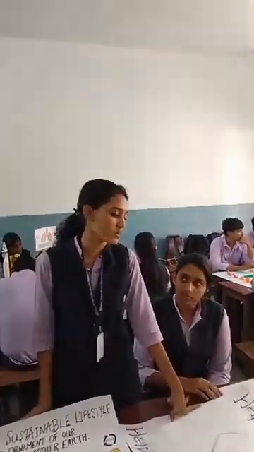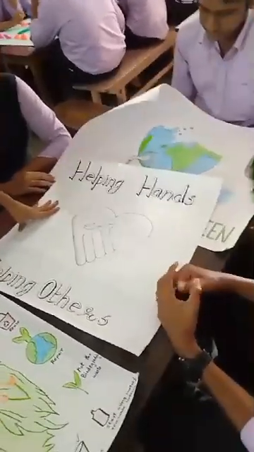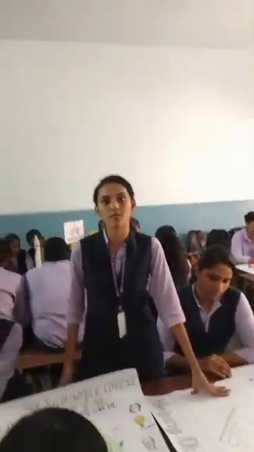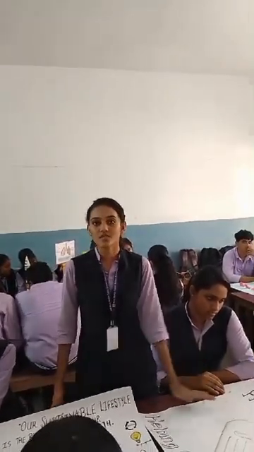This poster shows how helping others is important in our life, and we should always lend our helping hands towards others, as that can help others recover from their own problems, and it also makes us more socially interactive. And that's all about this poster.